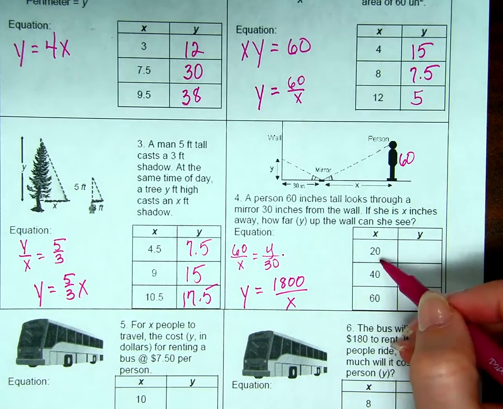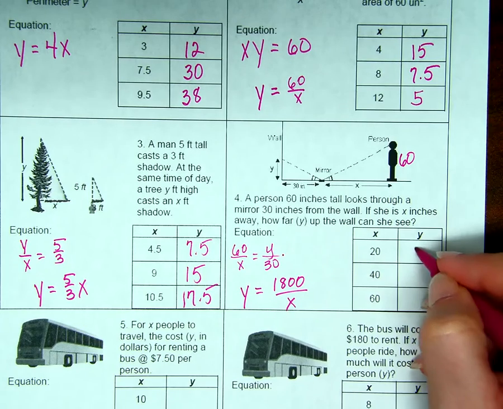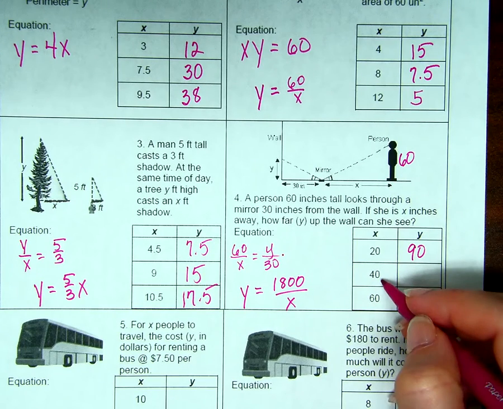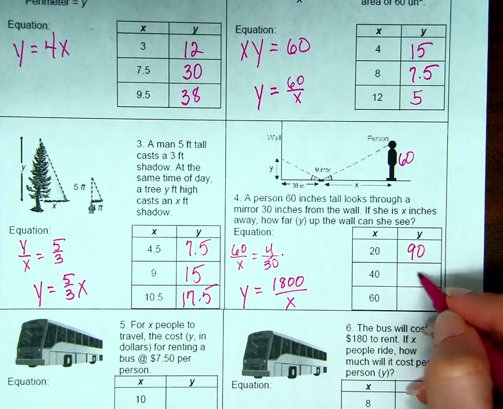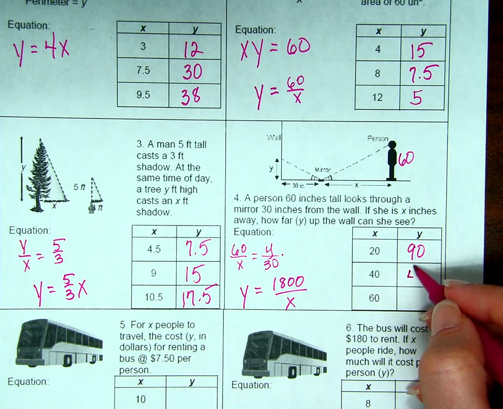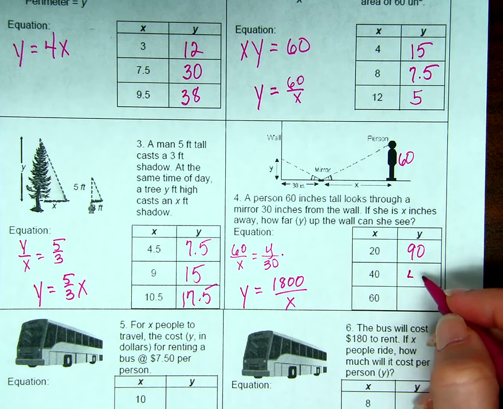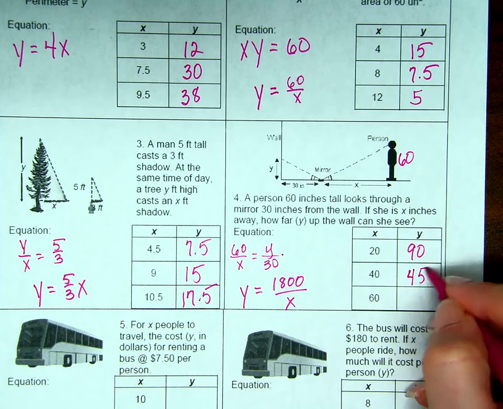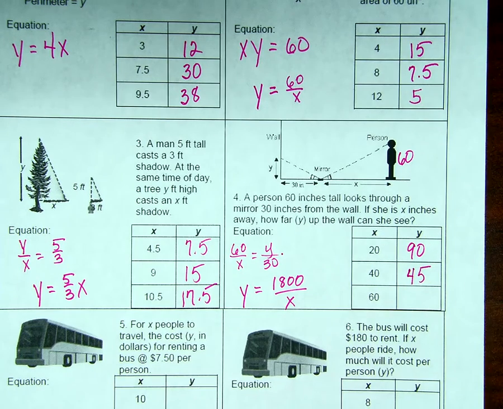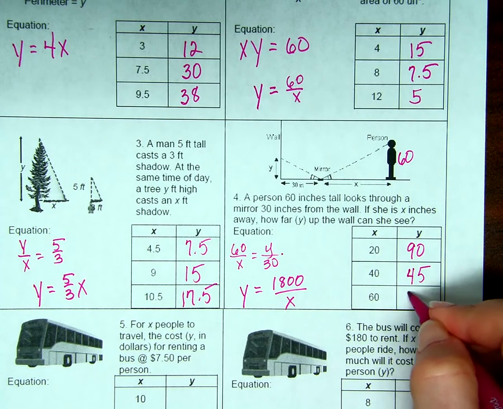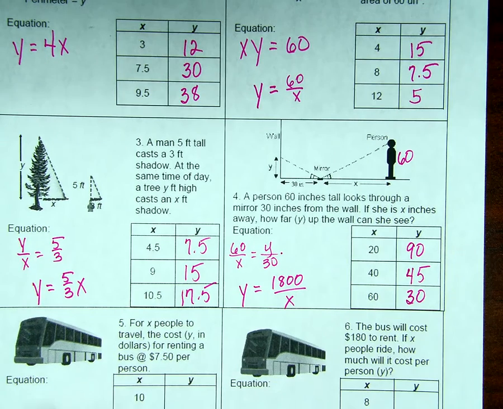What if x is 20? What's 1800 divided by 20? 90. If x is 40? Well, wait, why didn't we just double this one? It worked over there. Oh, it doesn't work that way in this one? Okay. 45. If x is 60? 30. Okay. Any questions? Okay.